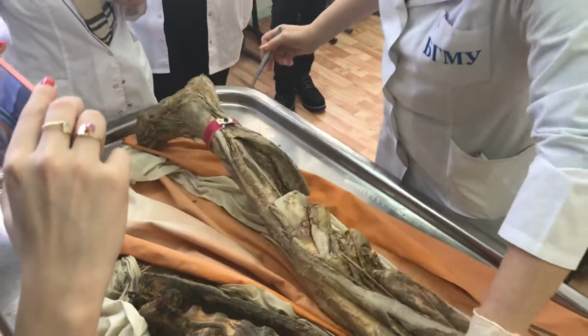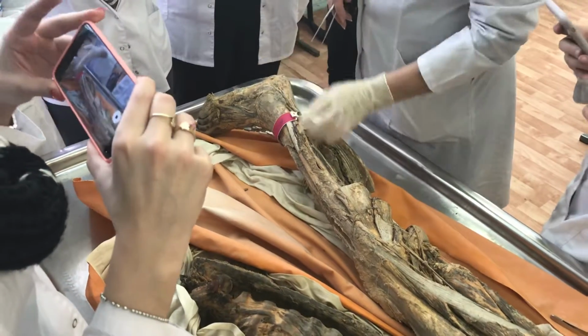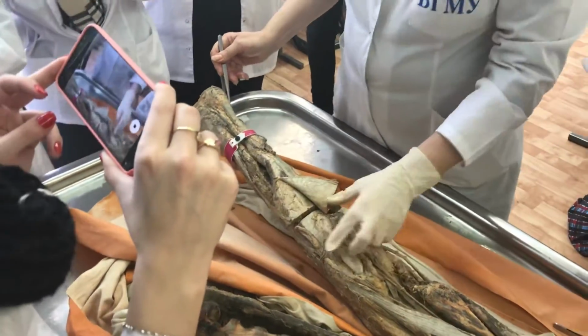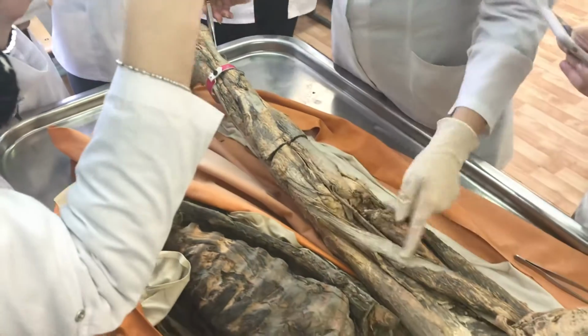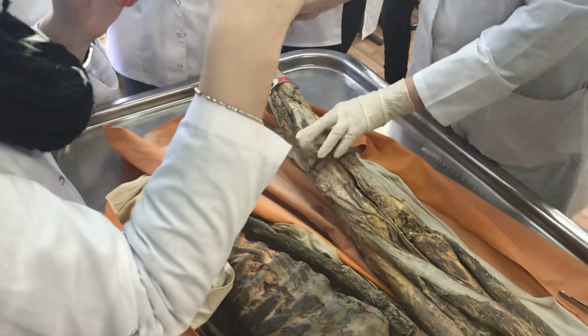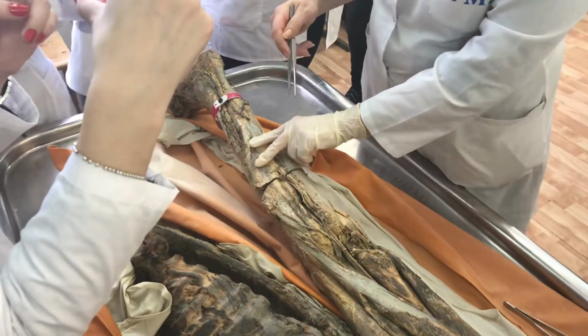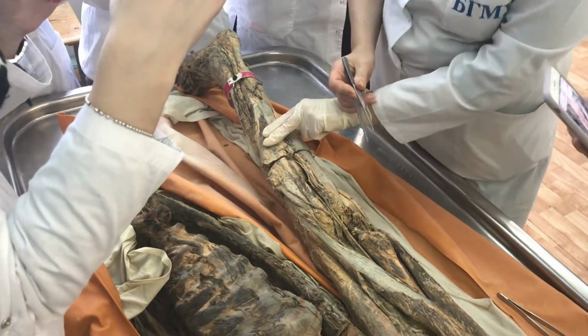I will divide the topography into two parts: topography of the leg and topography of the foot. Topography of the leg. Here, first of all, we should talk about the popliteal fossa. It has walls. It is what they call a diamond-shaped fossa.